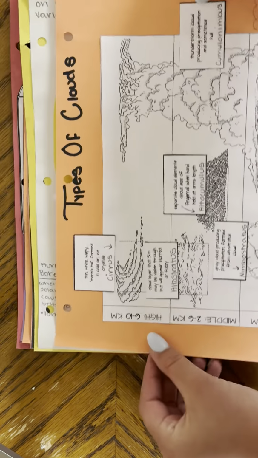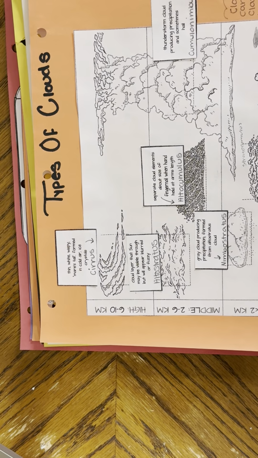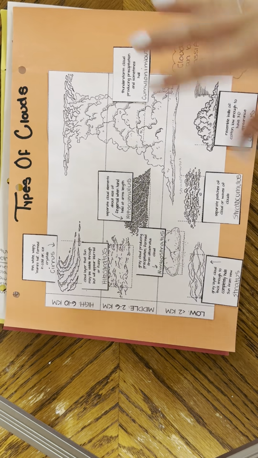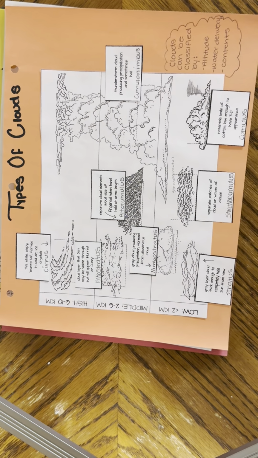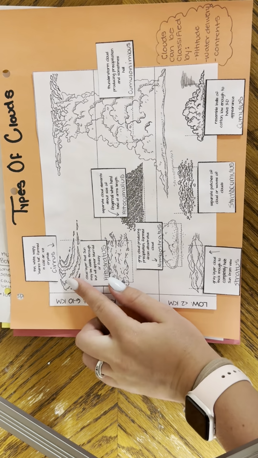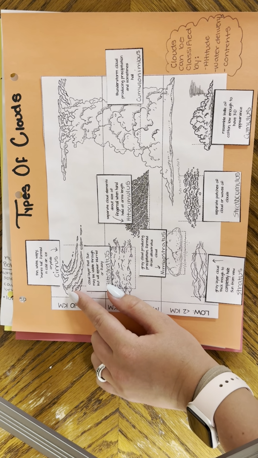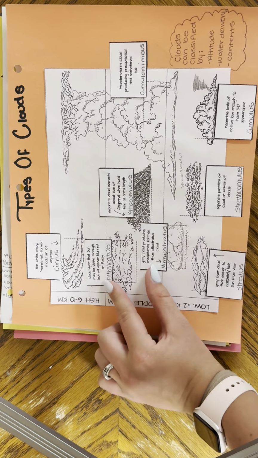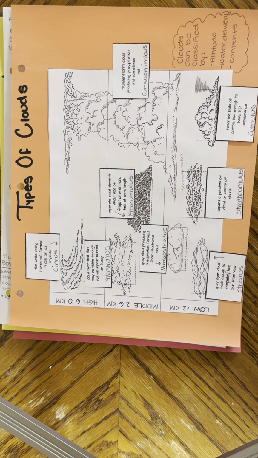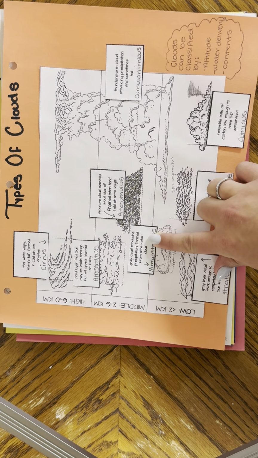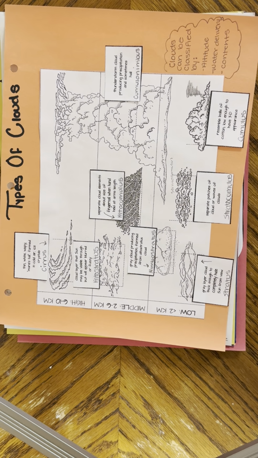The next page that I have is types of clouds, and I didn't have any tabs to put over these little flaps, so I just glued them above or beside the clouds. Up here we have thin white wispy mare's tail formed in cold air ice crystals. Over here we have cloud layer that sun may be visible through but will appear blurred or fuzzy. Gray cloud producing precipitation formed from altostratus cloud.